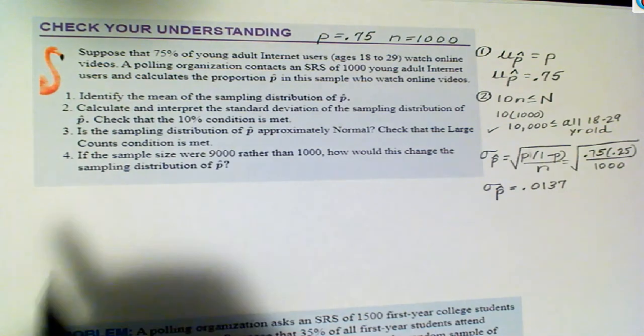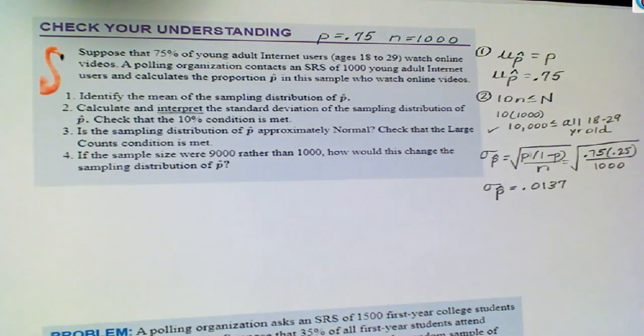Now it does ask us to interpret it, so let's talk about what that means.